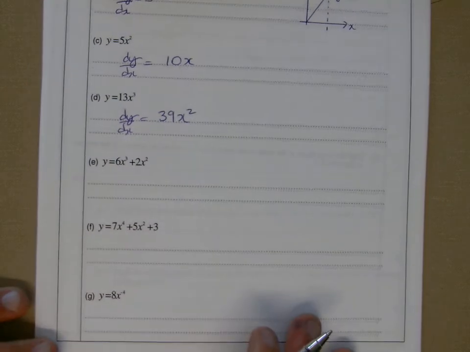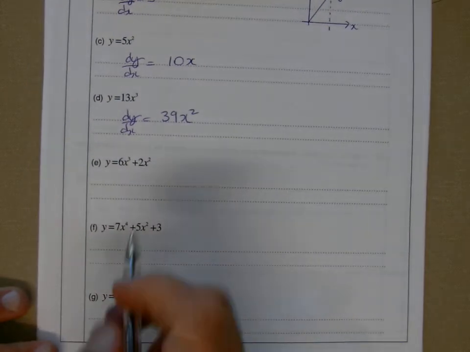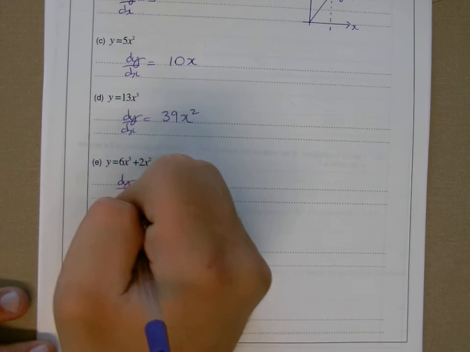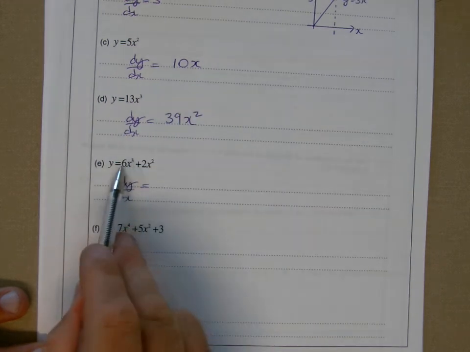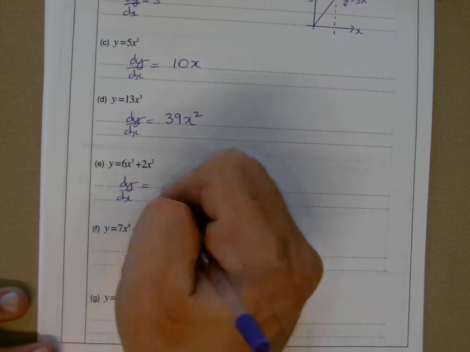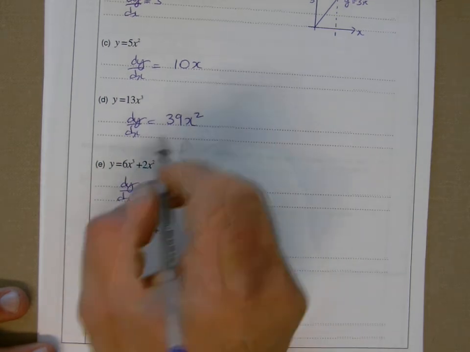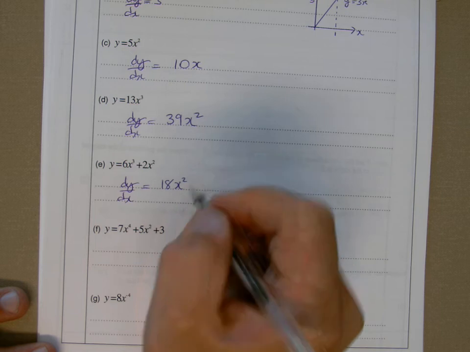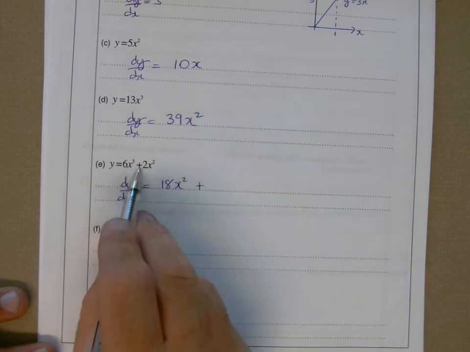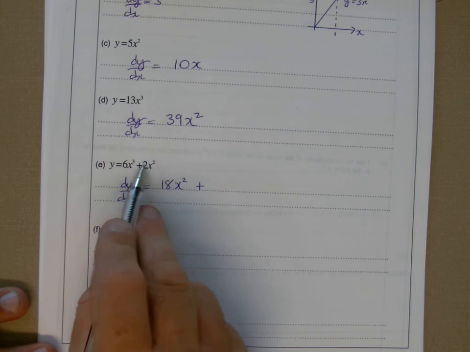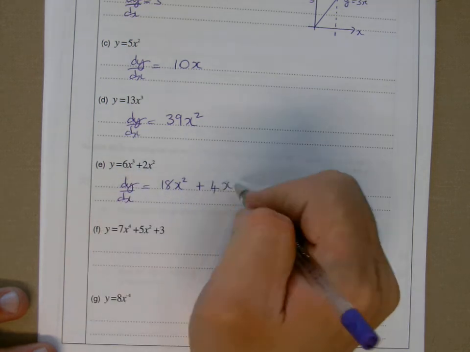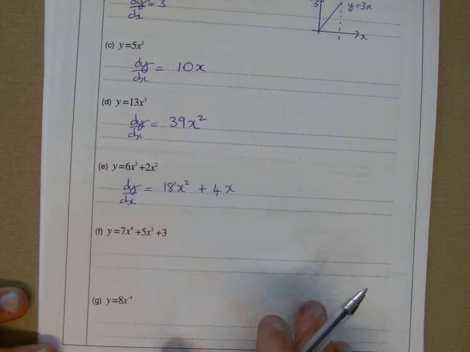Often we get a combination of terms, you've got to expect that in the exam, but you just differentiate each term separately. So in the first term here, bring the 3 down, times it by the 6, so you get 18x, and then reduce that so it becomes squared. Plus then, because there's a plus there, put a plus here, bring the 2 down, times it by that 2, which is 4. And then x, and of course reduce that by 1, so it just stays as 1.